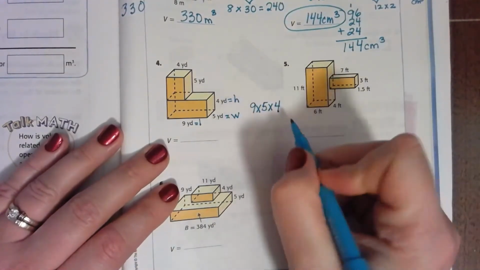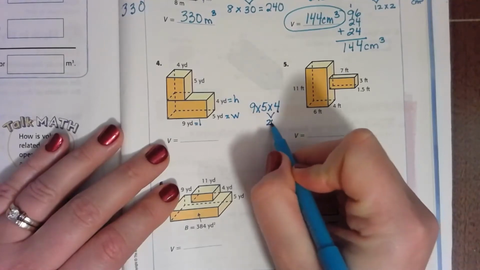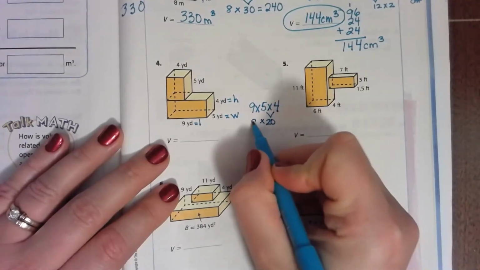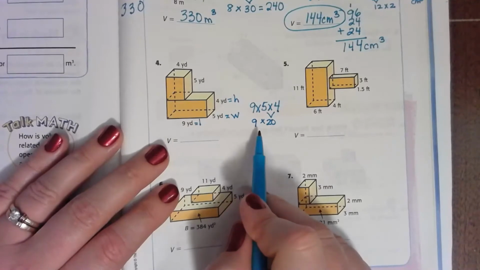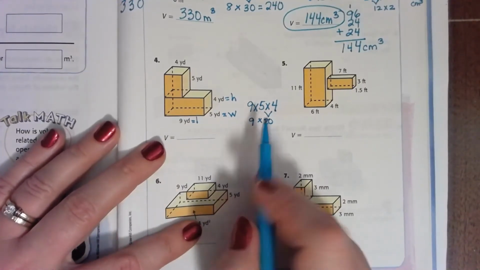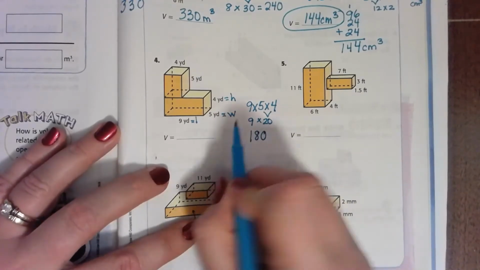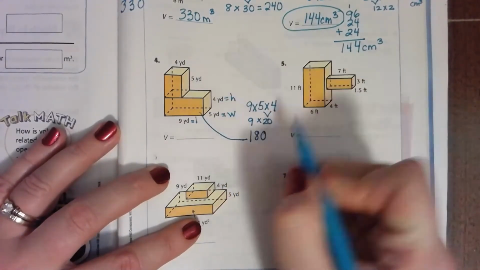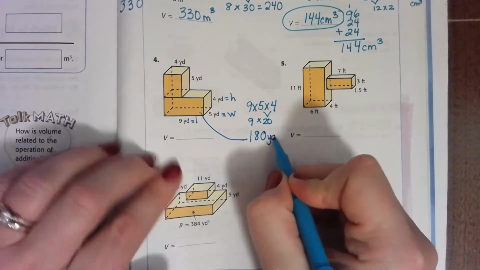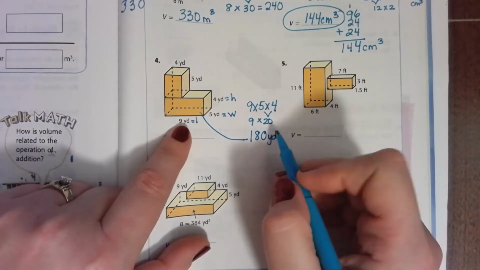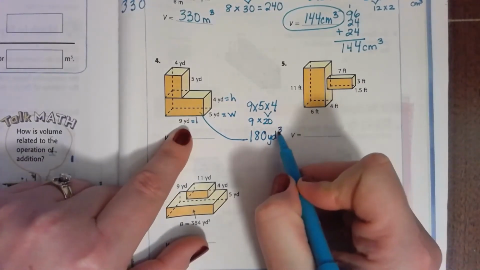So for the bottom one, I'm going to take 9 times 5 times 4. Let's see here. Well, 5 times 4, I know that's 20. Then I have 20 times 9. Hey, that's some easy mental math because 9 times 2 is 18. Tack on my 0. So this bottom part is 180. My unit measurement is yards cubed.